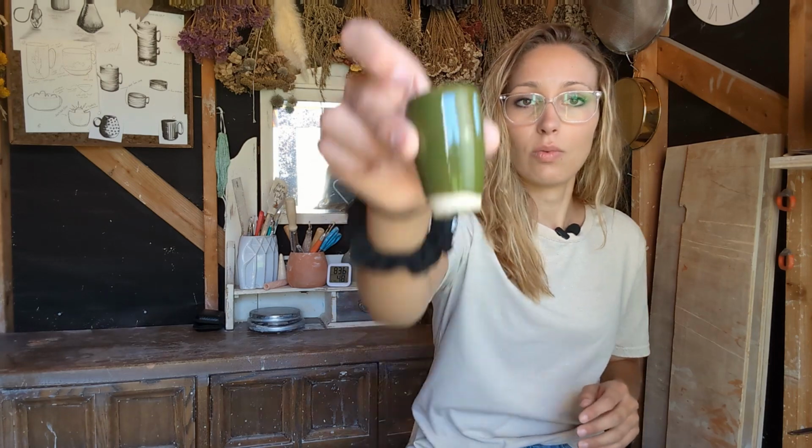And when I bisque fire it, I fire it to 1,915 degrees, which is a cone 05. And then when I glaze fire it, I'm firing it to a cone 6, which is 2,232 degrees. And that's when we end up with this. So cones is referring to the temperature, and these little dandy witness cones.